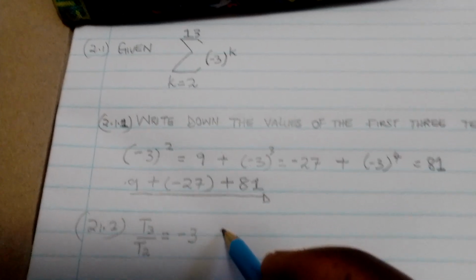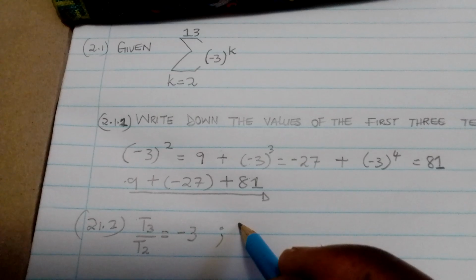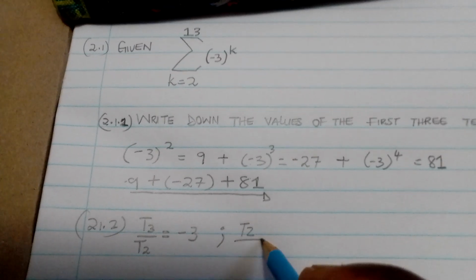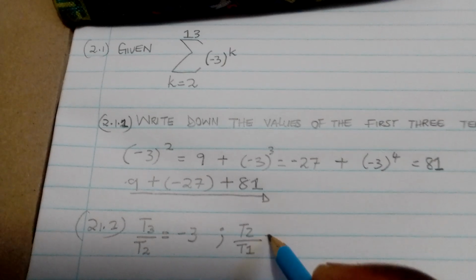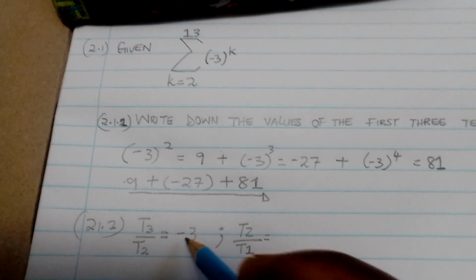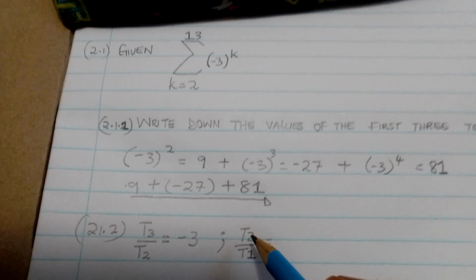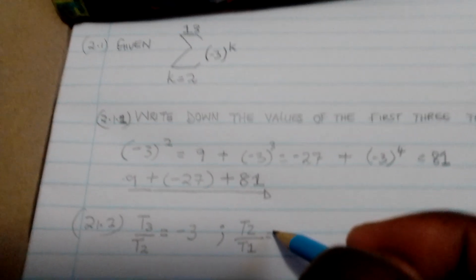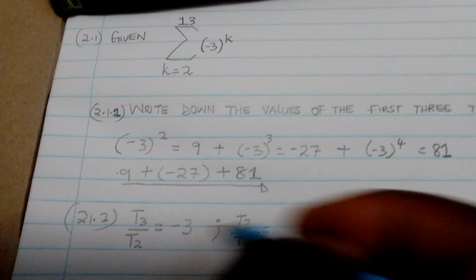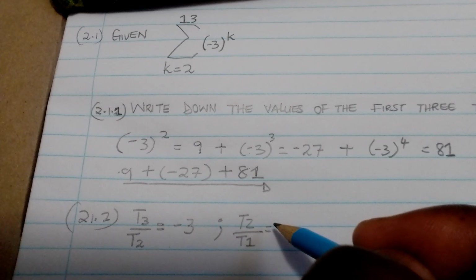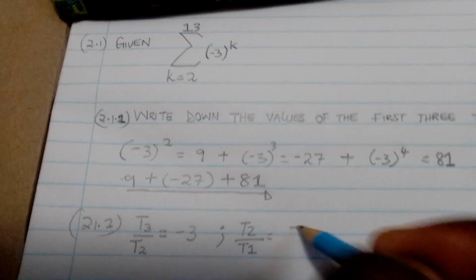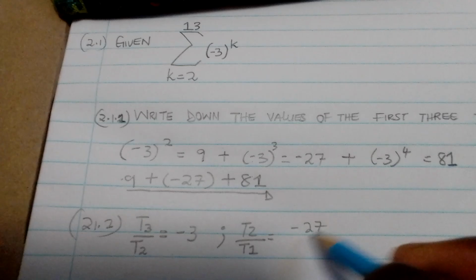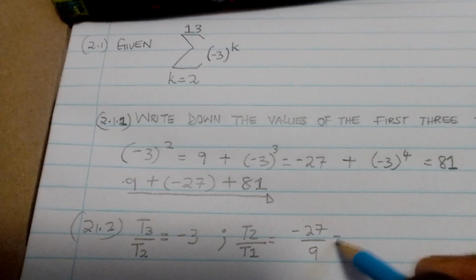And then we'll try again with term 2 over term 1. All we're doing here is just to confirm if this answer is correct, but we already have the answer, it's negative 3. But just to confirm that we do get the same answer for all of them. Term 2 over term 1, that's negative 27 over 9. That gives us a negative 3.